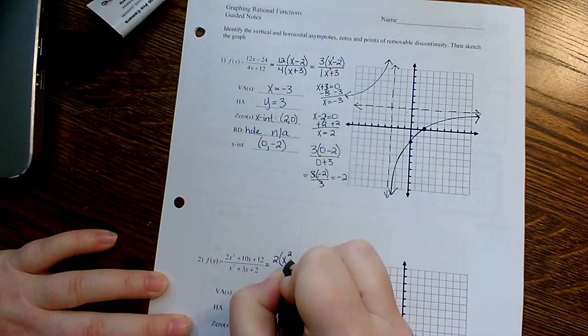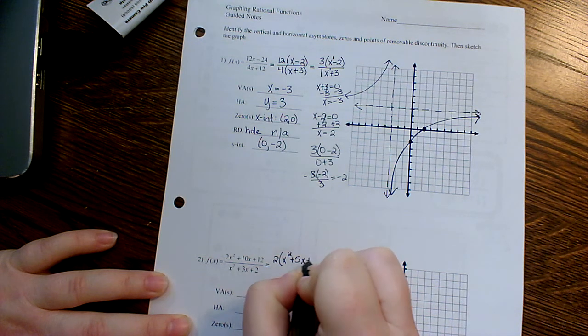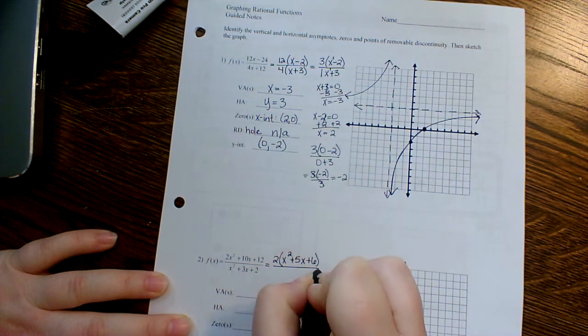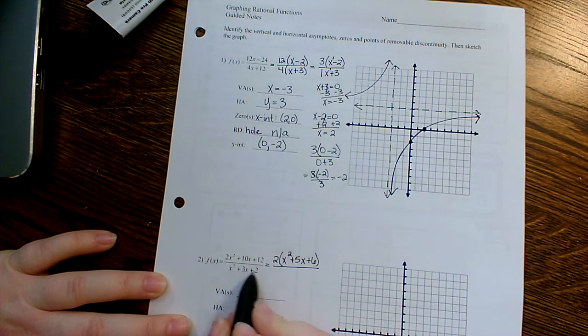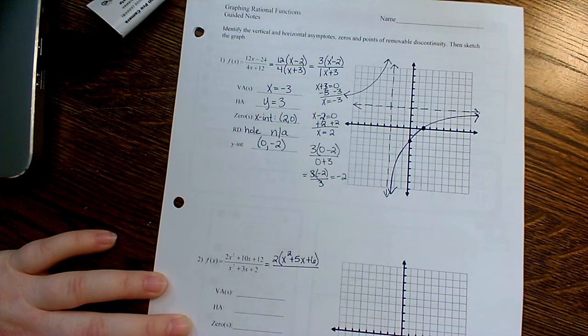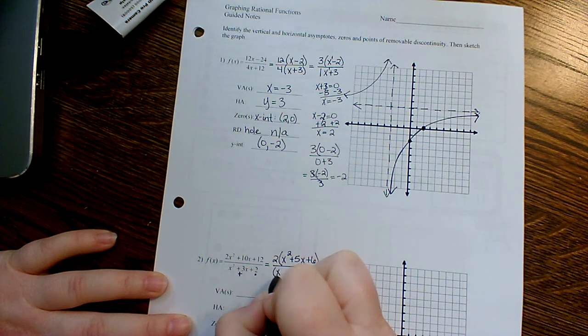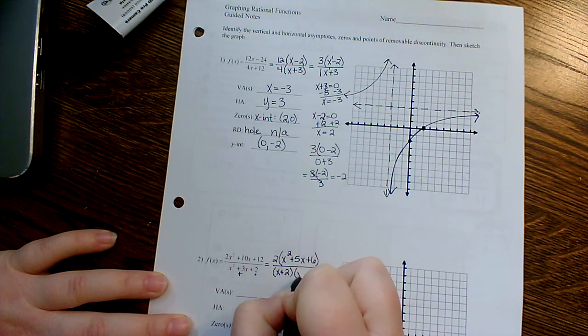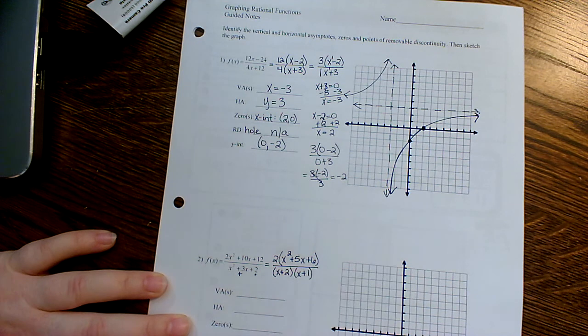So we have x squared plus 5x plus 6. On the bottom, we don't have a greatest common factor. So we have 3 terms. That's quadratic. We need 2 numbers that multiply to 2 and add to 3. So 2 times 1 gives me 2. 2 plus 1 gives me 3. So we have x plus 2 and x plus 1.